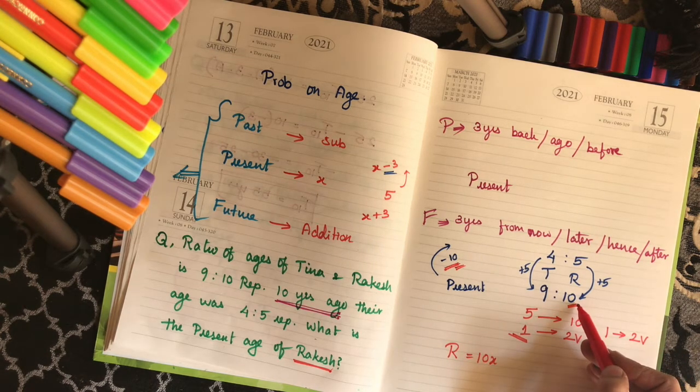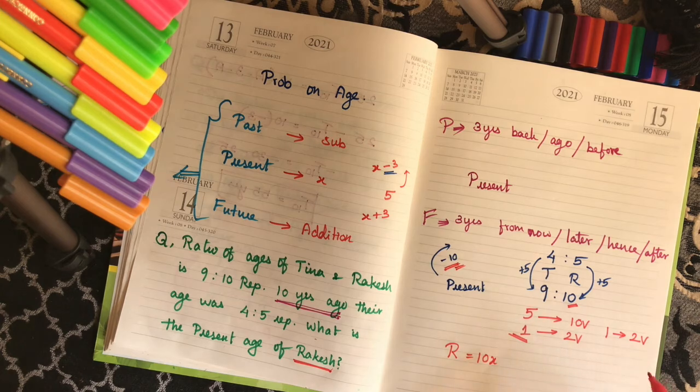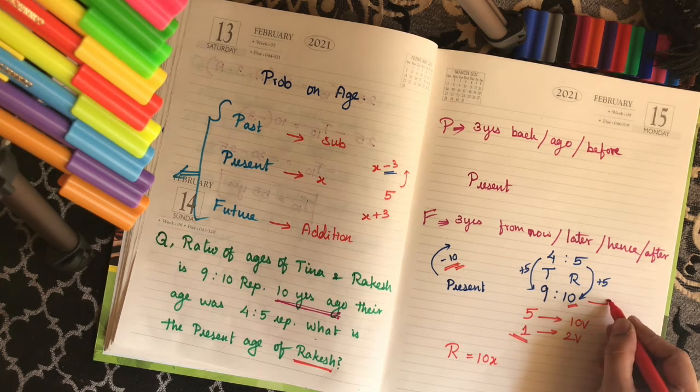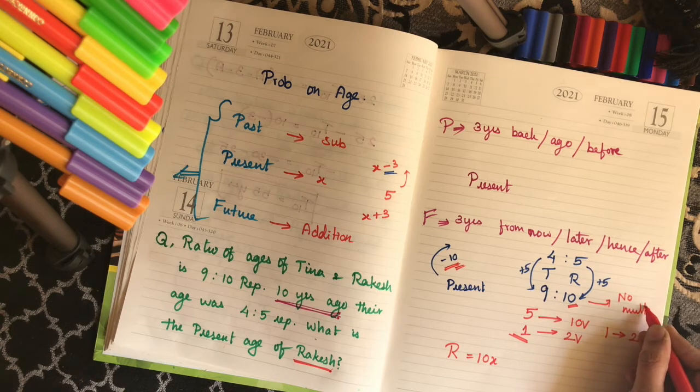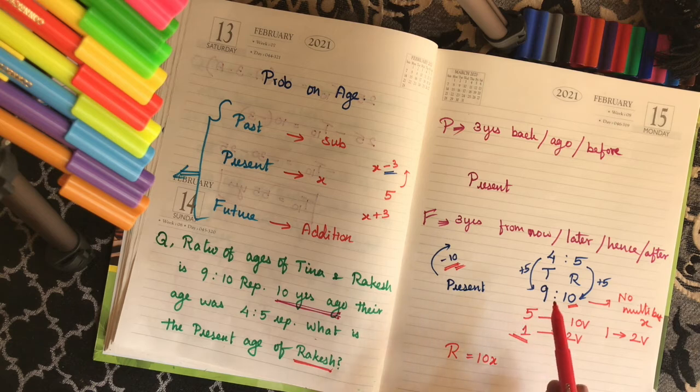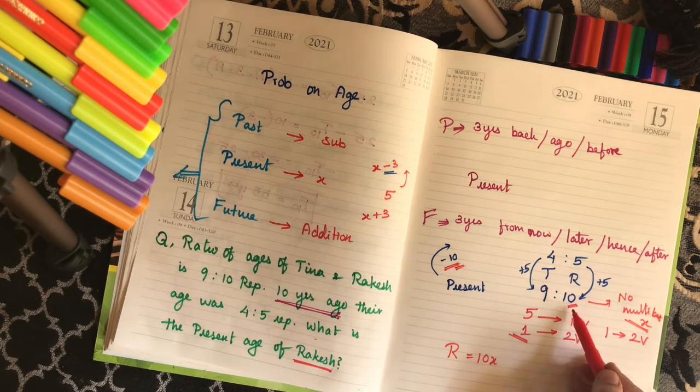From ratio, I need to convert it to number, so I just multiply by x. If you want to convert the ratio into number, you need to multiply by x. That's it. So what's the value for Rakesh? Rakesh is nothing but 10x, right?